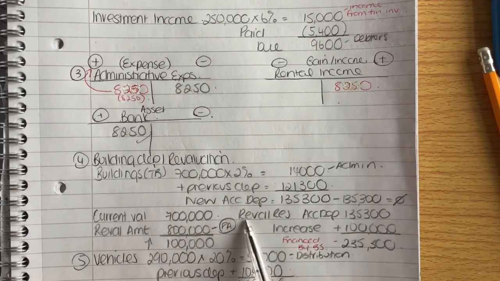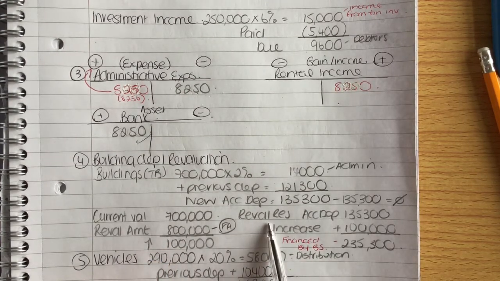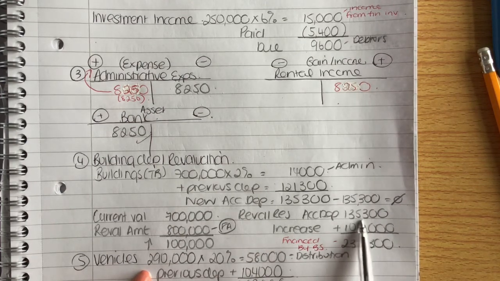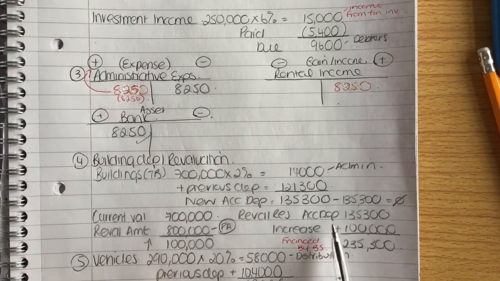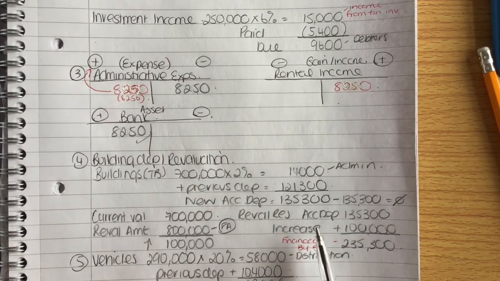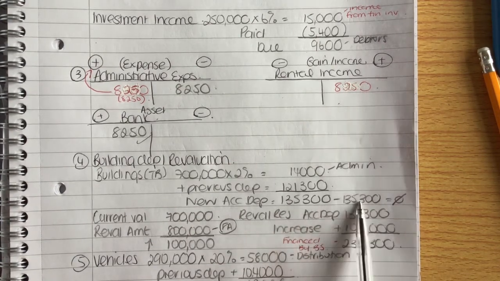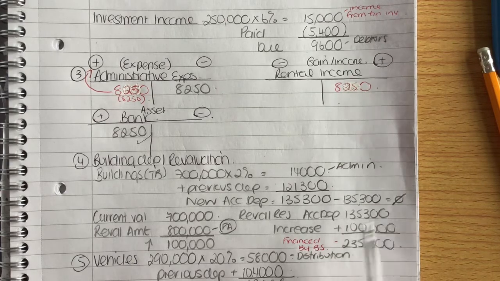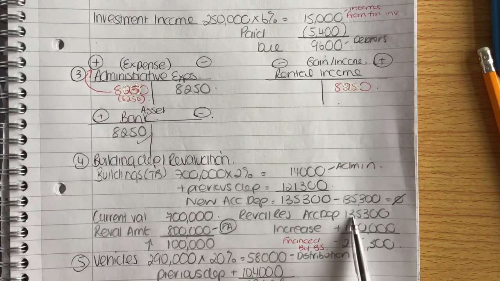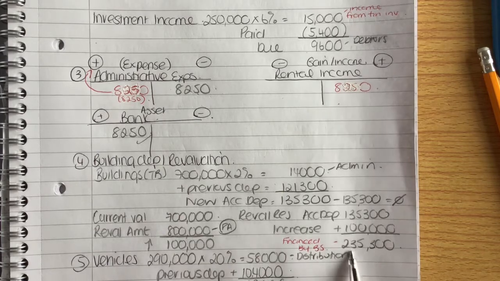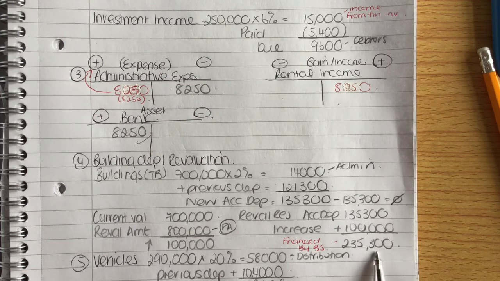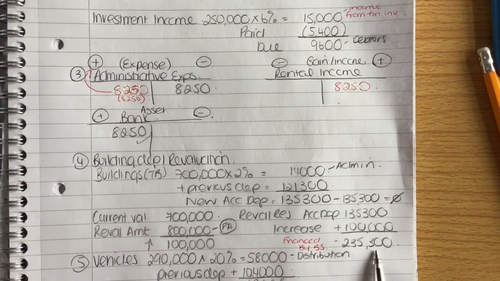So let's see. We need to then open up our revaluation reserve, and in there we're going to put the increase of 100 plus all of the previous accumulated depreciation. When you're revaluing, you bring all of the depreciation back down to zero. So I had 135,300 and I removed all that, which leaves it at zero. My revaluation reserve is the accumulated depreciation plus the increase of 100, which leaves my revaluation reserve at €235,300.